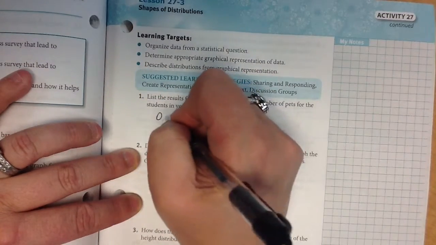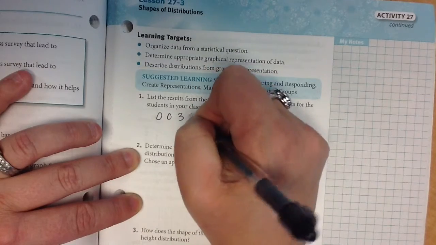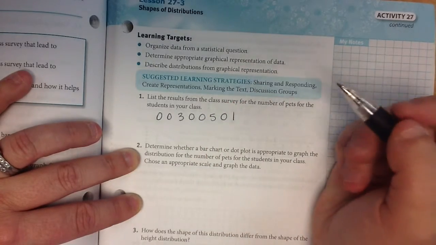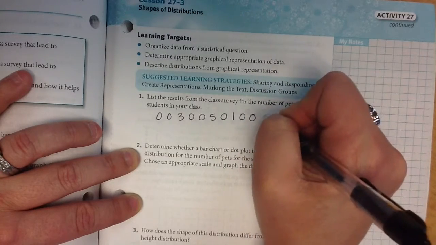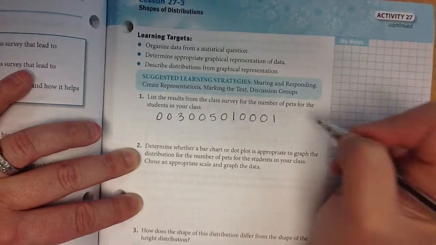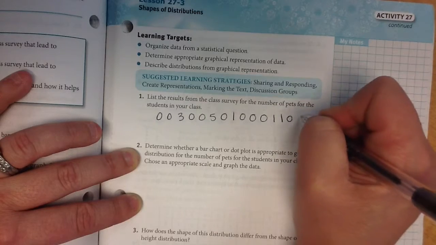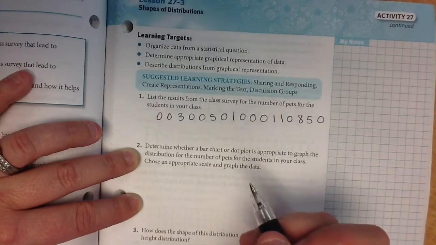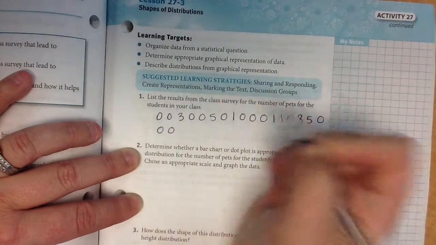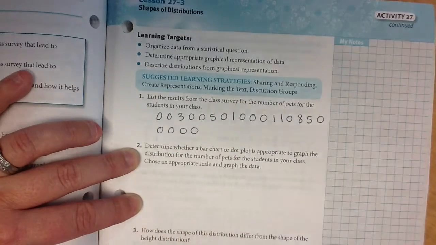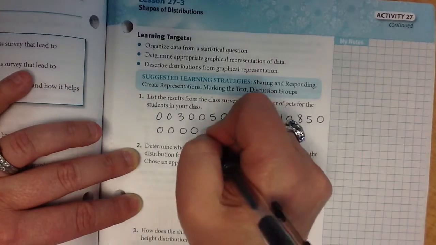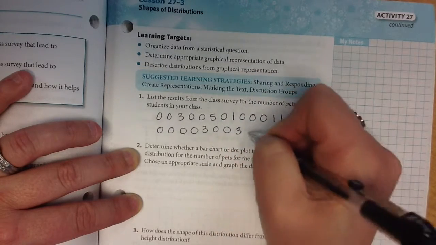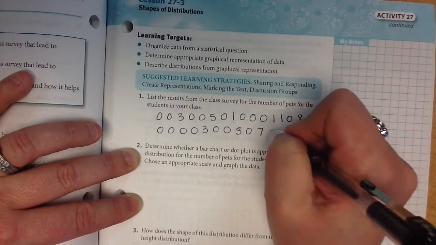0, 0, 3, 0, 0, 5, 0, 1, 0, 0, 0, 1, 1, 0, 8, 5, 0, 0, 0, 0, 0, 3, 0, 0, 3, 0, 7, 0.